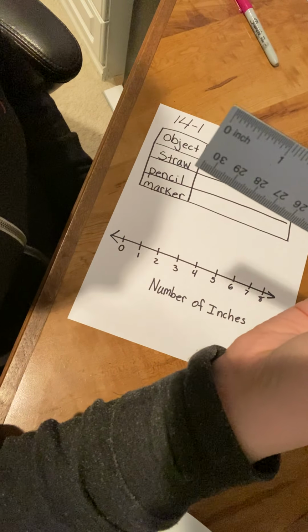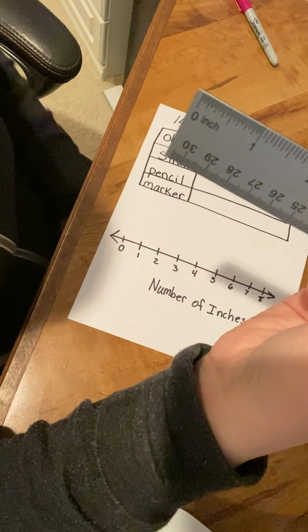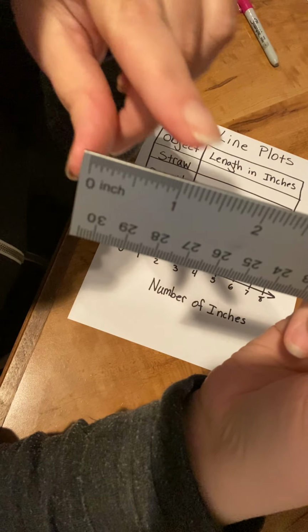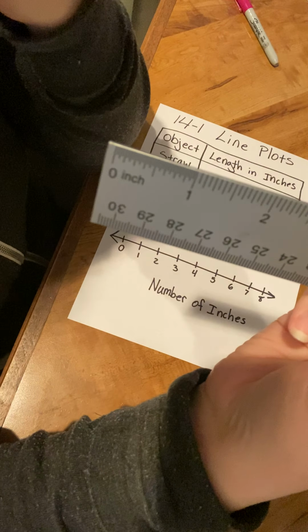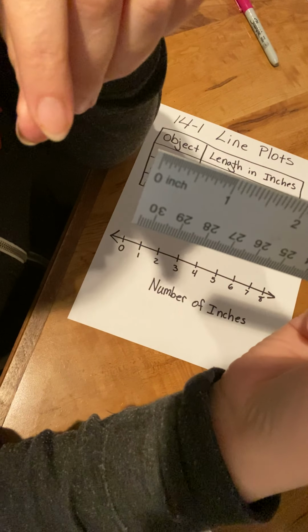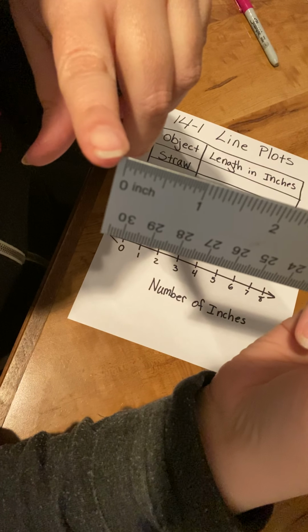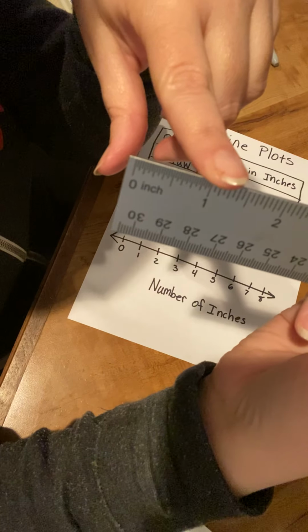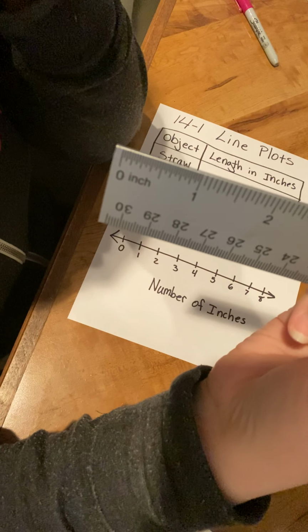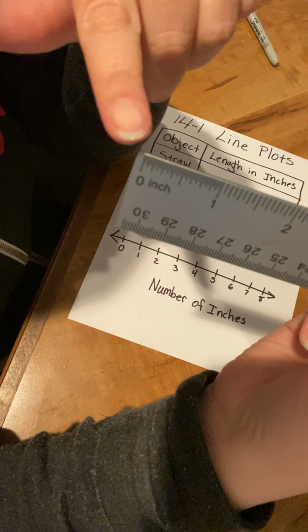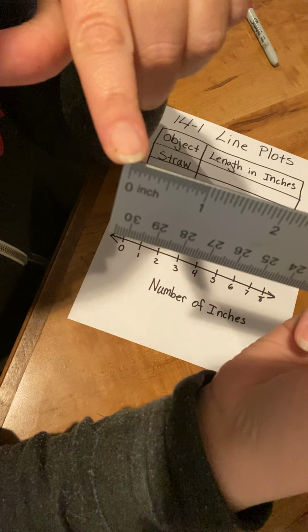Something else that I want you to be aware of when you are measuring things. You can see these numbers. It starts with 0, 1, 2, and it goes on and on. When you are measuring, you need to start at the very end of the ruler. If you start at 1, your measurement is not going to be correct. So make sure you are starting at the very end of your ruler.